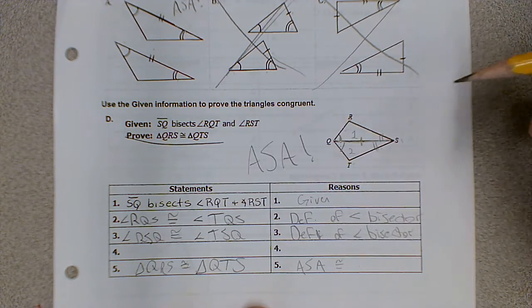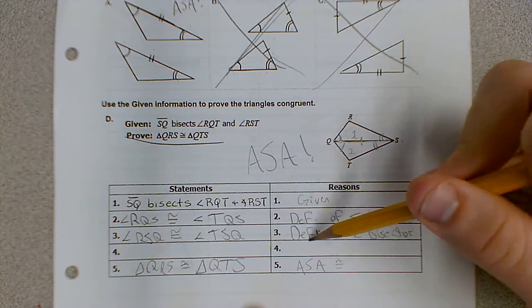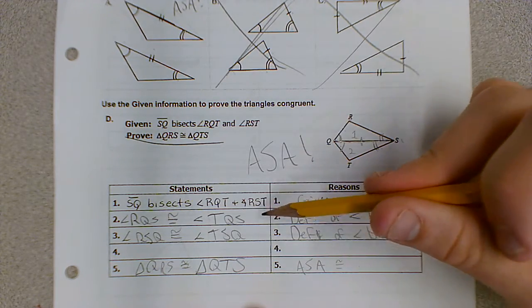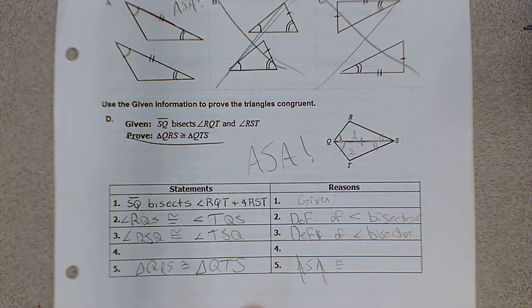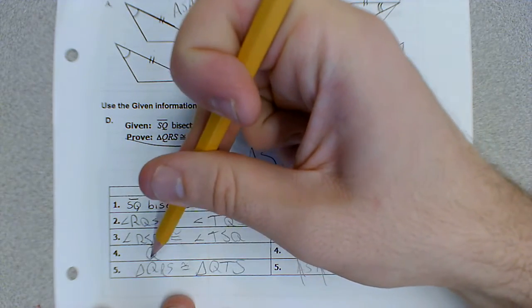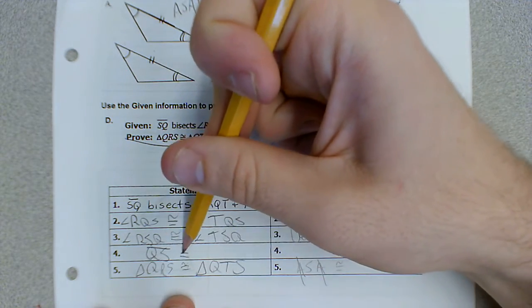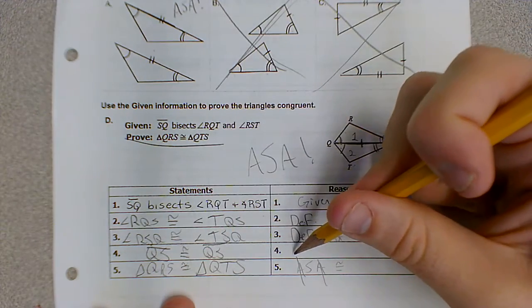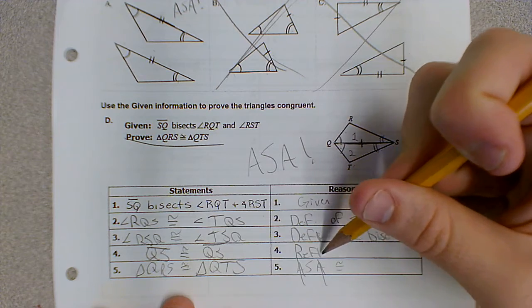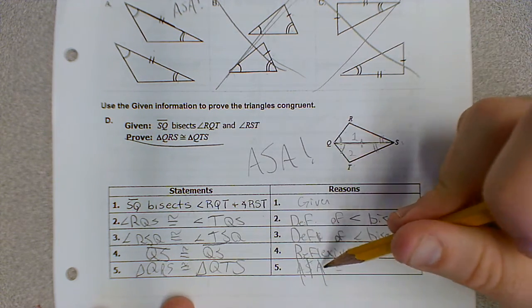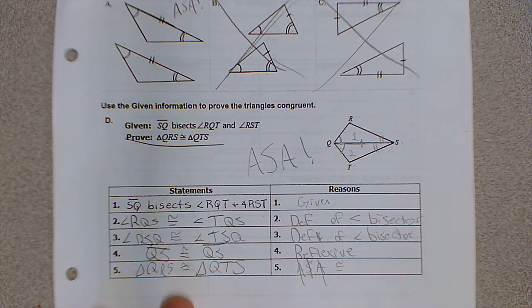Now, one thing that you should do while you're doing this, every time you knock out an angle or a side, you should cross it out on your proof below. So I have one angle, two angles. I'm going to cross both of those out. The only thing I have left to prove this, of course, is the middle side. So all I have to do is say QS is congruent to QS. Why is that? Well, reflexive. And then I've knocked out my angle, my side, and my angle, so I'm done.